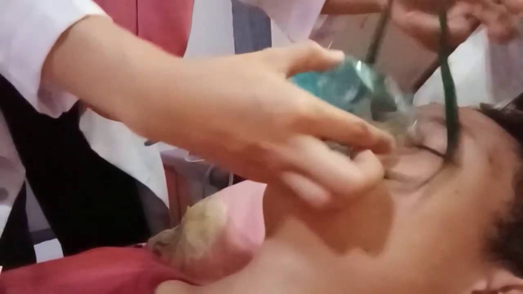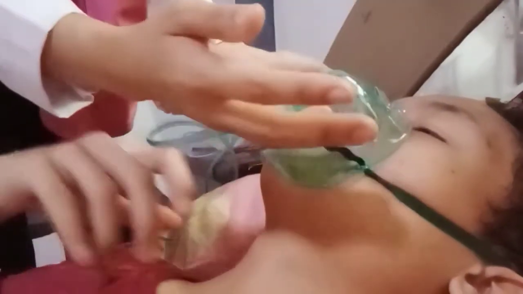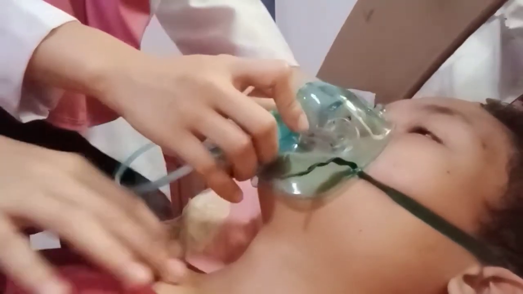A loose or poorly fitting mask will result in oxygen loss and decreased therapeutic value. A mask may cause a feeling of suffocation, and the patient needs frequent attention and reassurance.